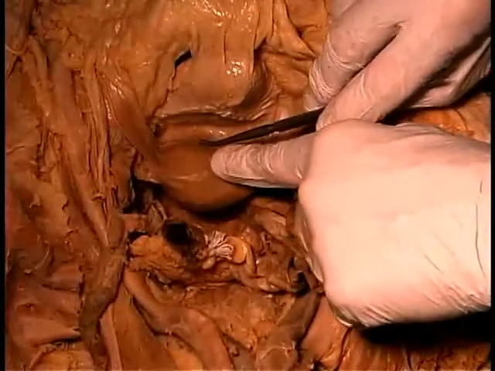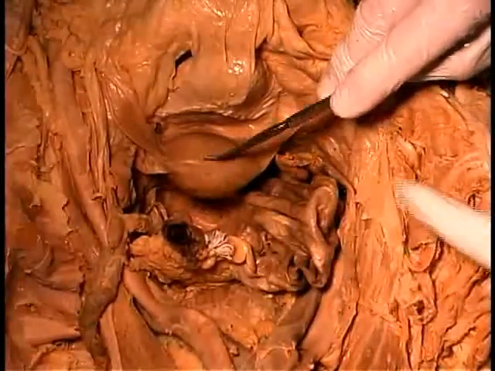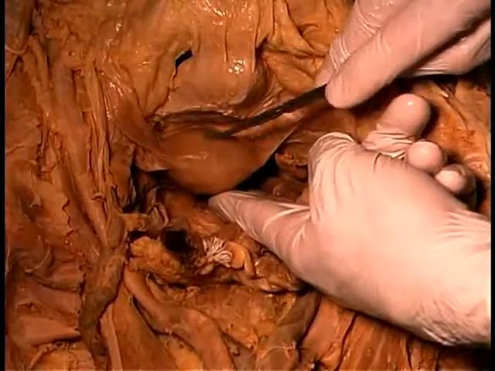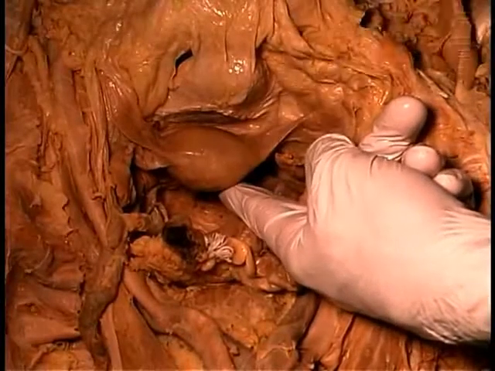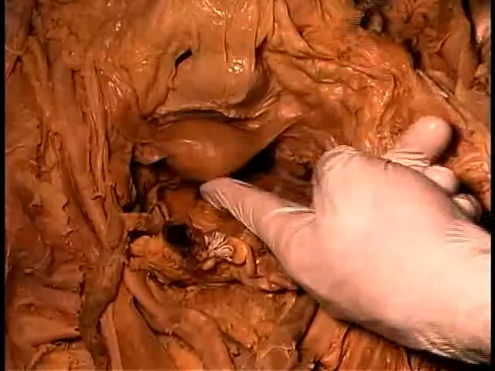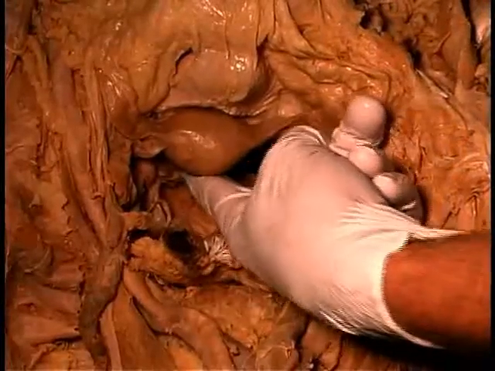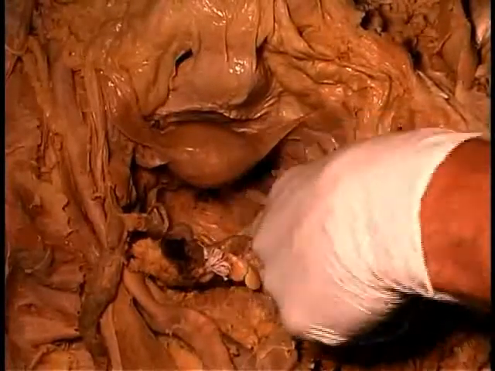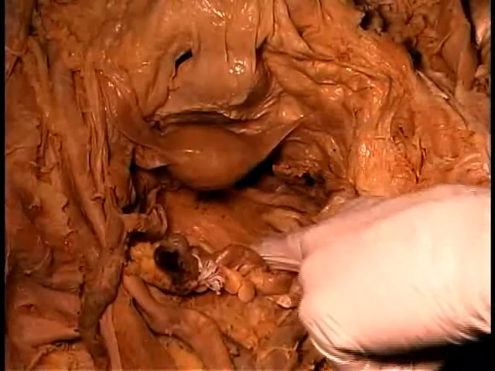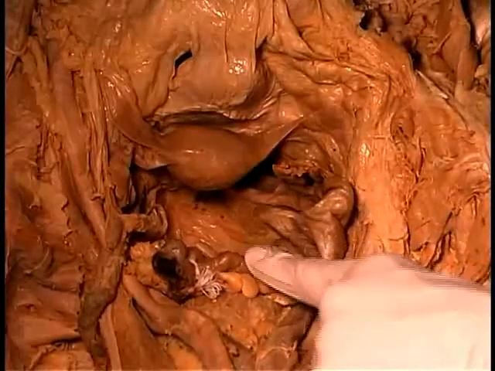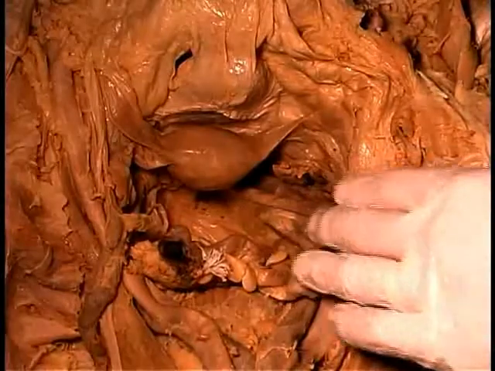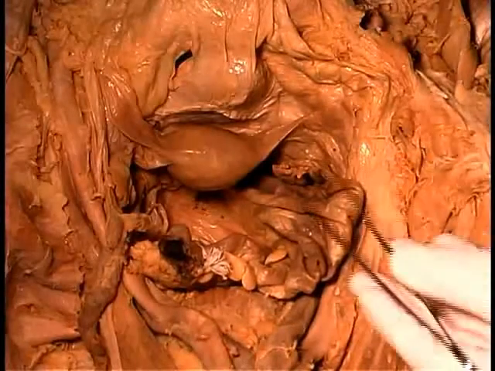and then is reflected back up onto the fundus and a portion of the body of the uterus. So this rounded portion here is the fundus. Then it continues down around the inner surface or undersurface of the uterus to continue down into the pelvic basin before sweeping back up onto the rectum and to the posterior abdominal wall. So let me go back and identify those recesses.